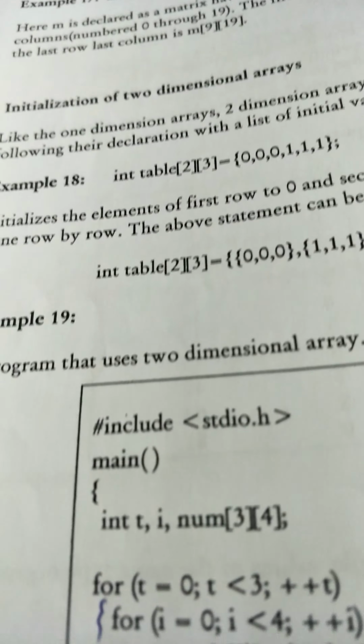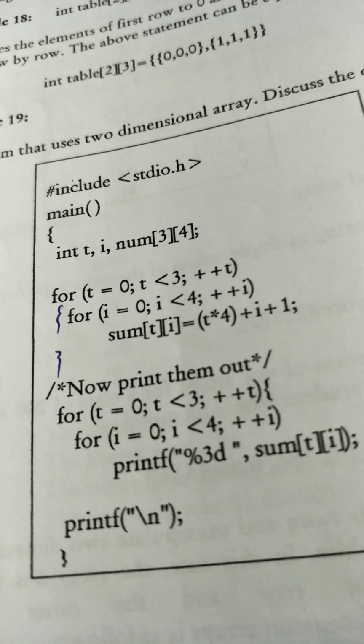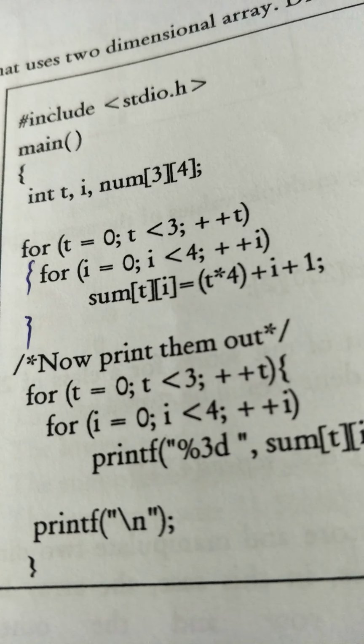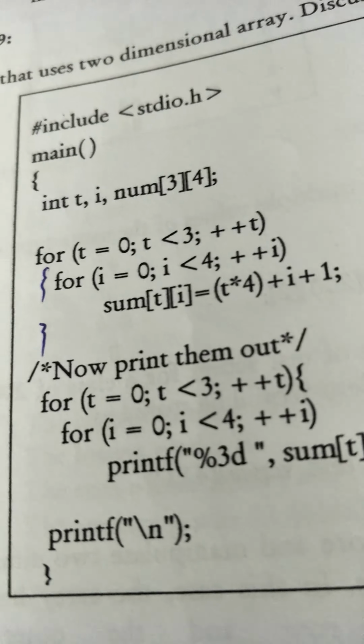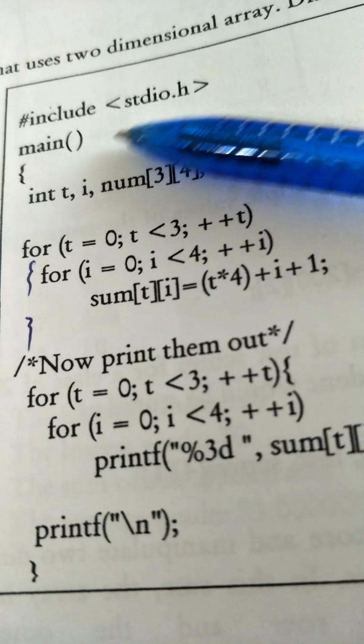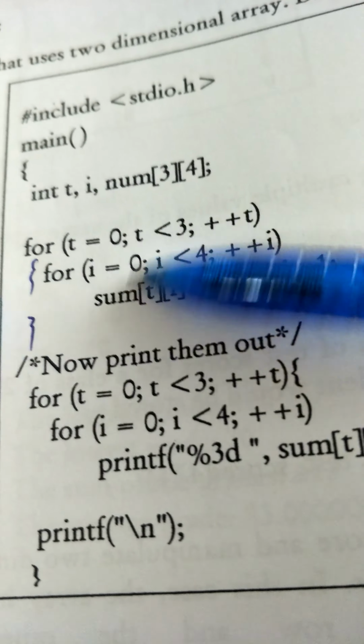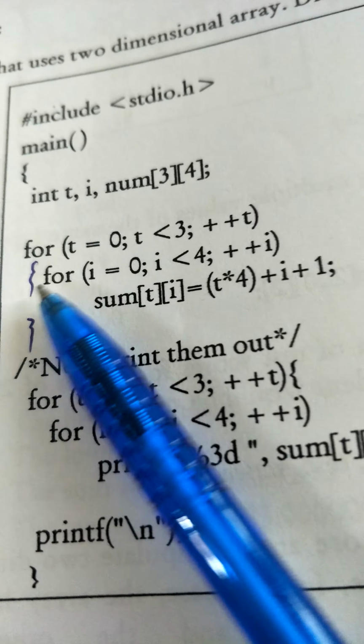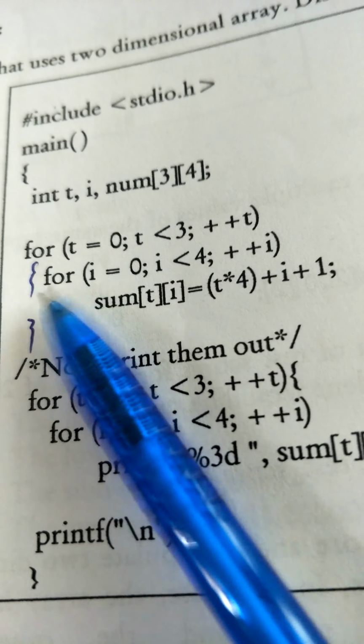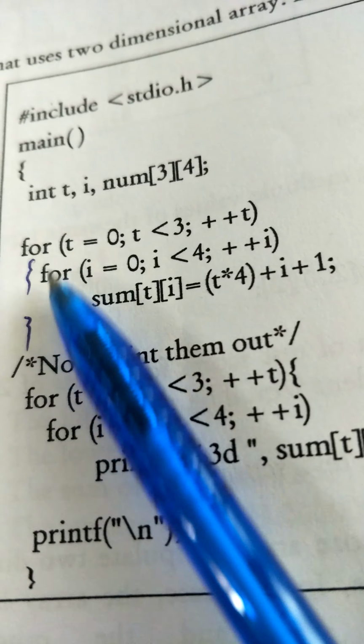Now this is another example, a full program. So what does this program do? We have integer t, i, num, and 4 and everything. Here I would suggest you put the open braces and close braces after that 4.